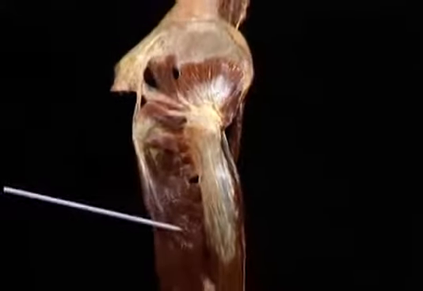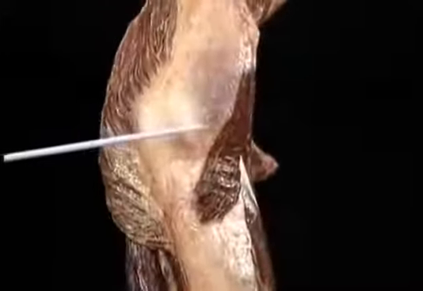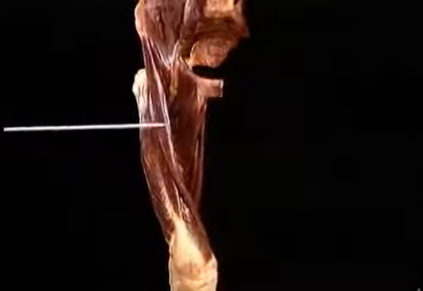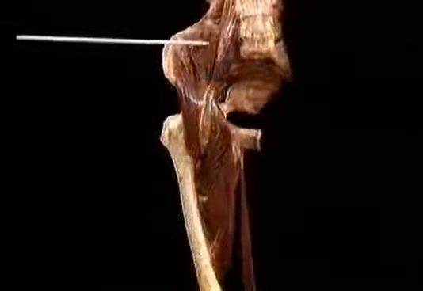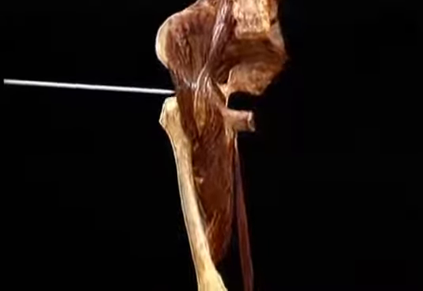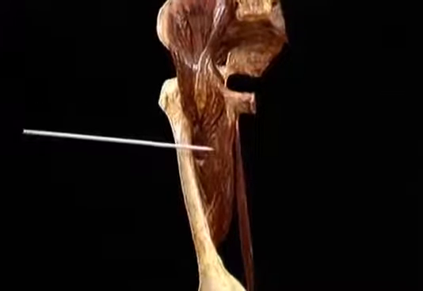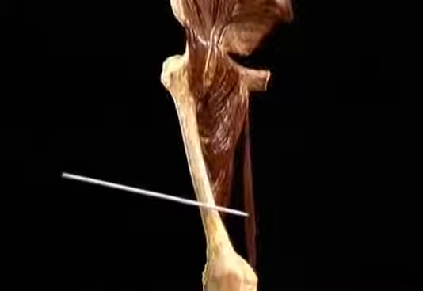And here's adductor magnus, seen from behind. On the front, here's tensor fascia lata, sartorius, and rectus femoris. Psoas major and iliacus, pectineus, adductor brevis, longus and magnus, and gracilis.